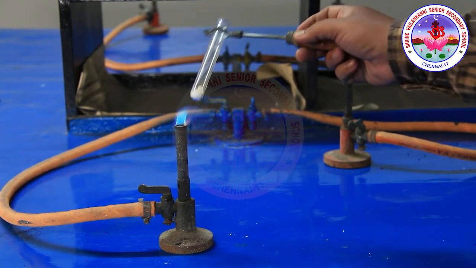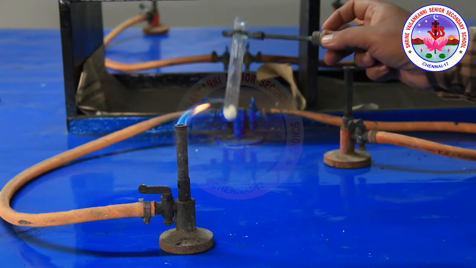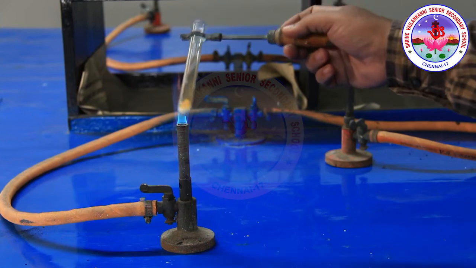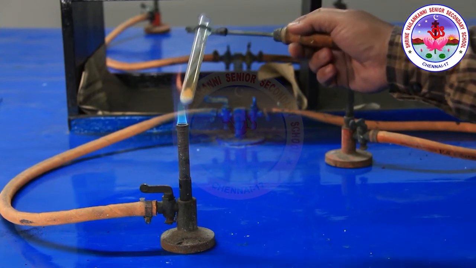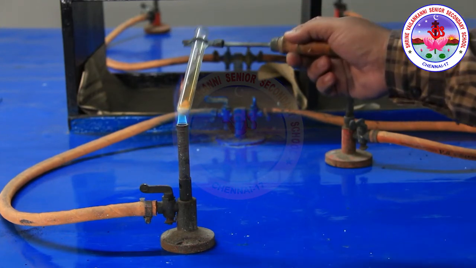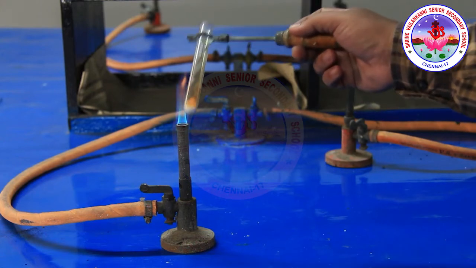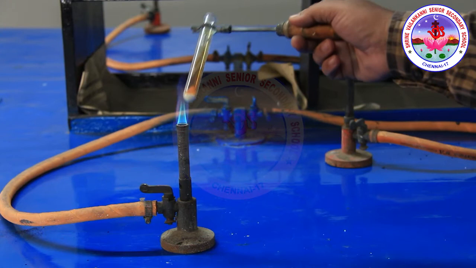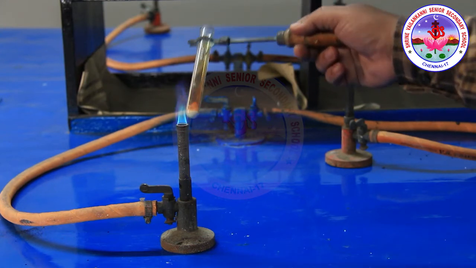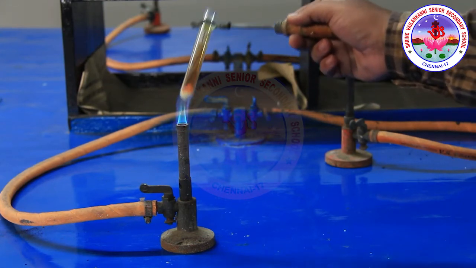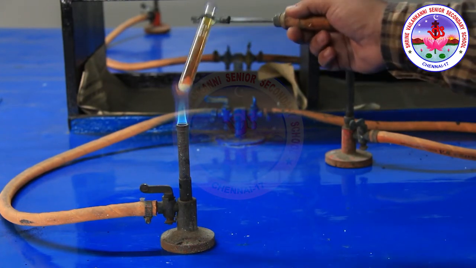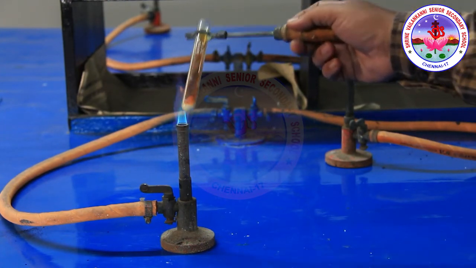So brown color fumes are slowly coming out. Students, can you see these brown color fumes? Now the intense brown color nitrogen dioxide fumes are coming out. So the brown color gas is called NO2.